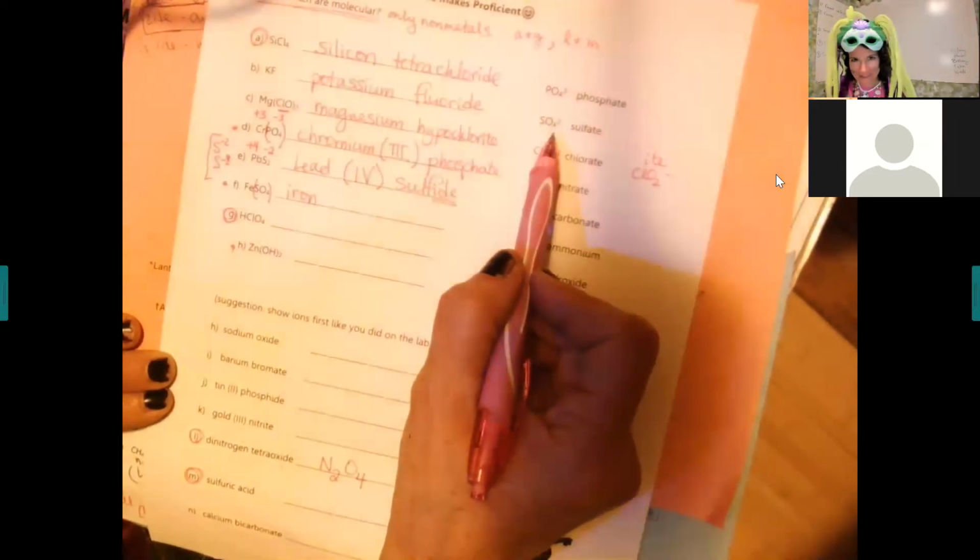SO4, we check number of oxygens. So it is sulfate. Parentheses, nobody's letting the dog in. They're all talking. And so the iron's a +2.